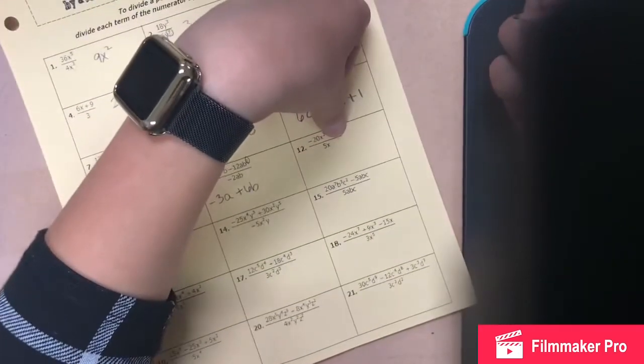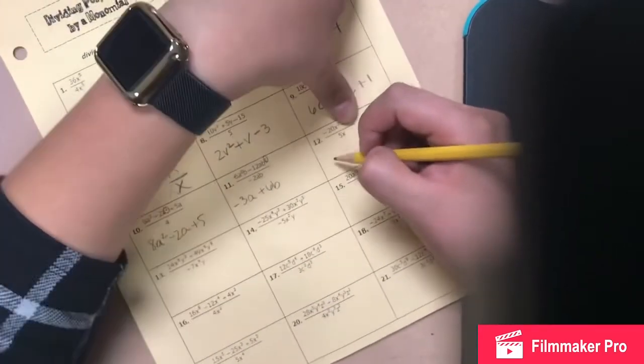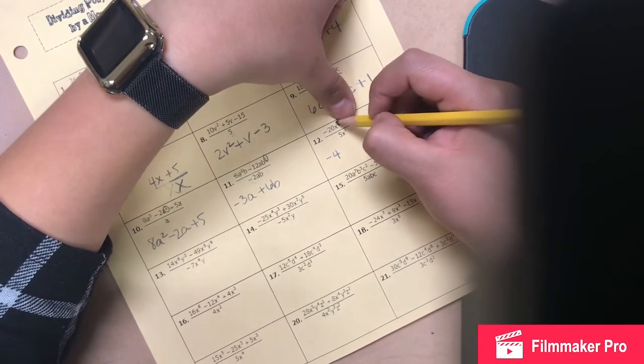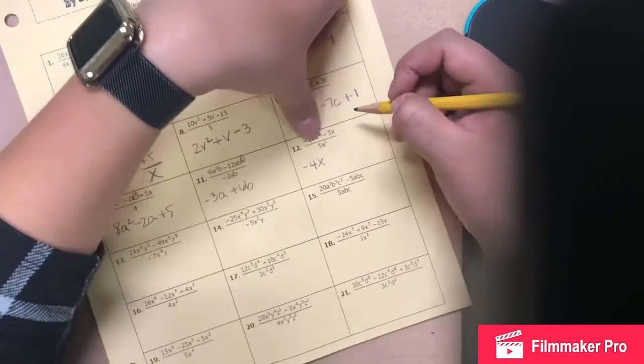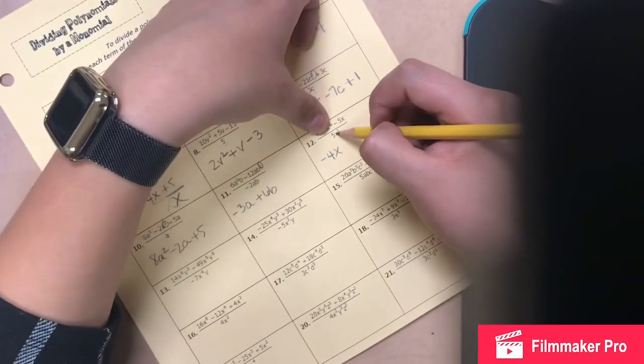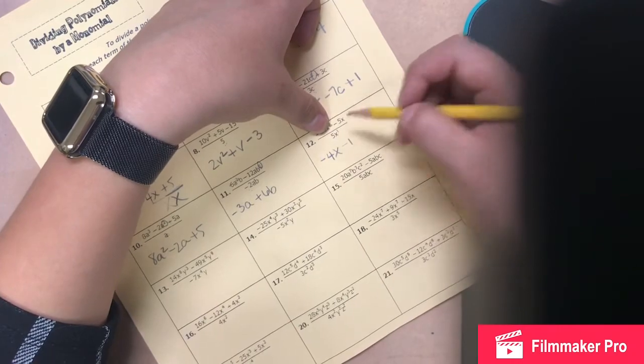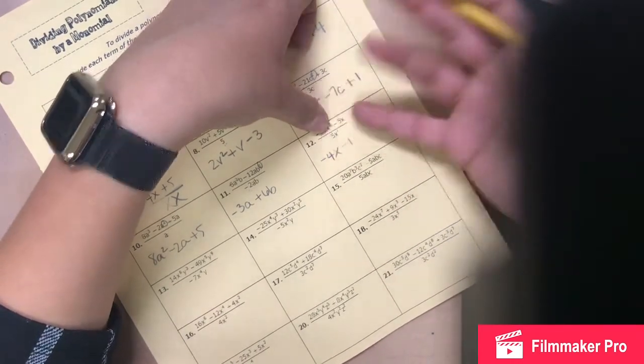Okay, number 12. Negative 20 over 5 is negative 4. X squared over x to the 1, 2 minus 1 is 1, so that's x. And negative 5x divided by 5x is negative 1, because think of it as 5x divided by 5x is 1, so negative 1.